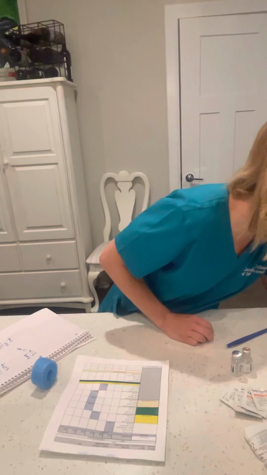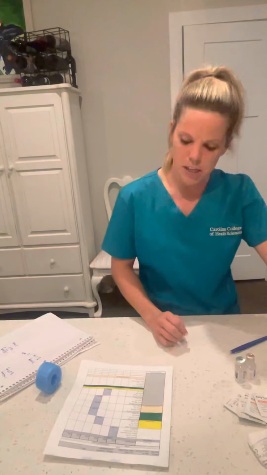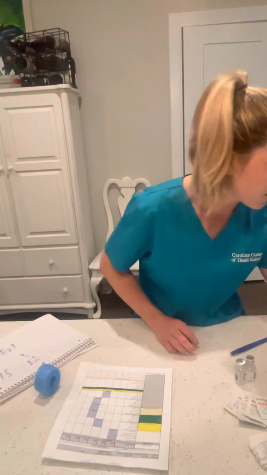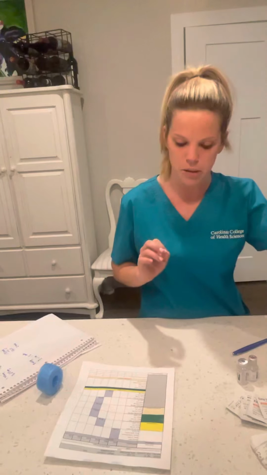Okay, so the next thing, walk me through administering the insulin. So when I'm going to administer insulin, the first thing that I'm going to check at the very beginning is going to be blood glucose. His sugar levels are the most important because that will help determine the insulin amount.